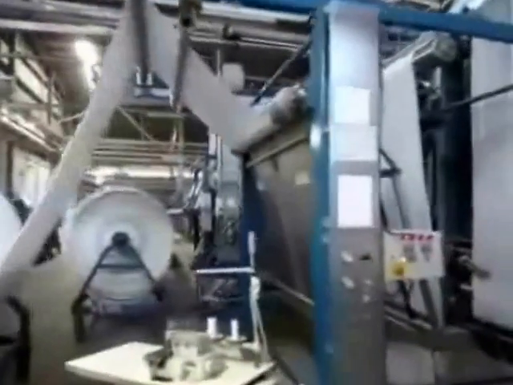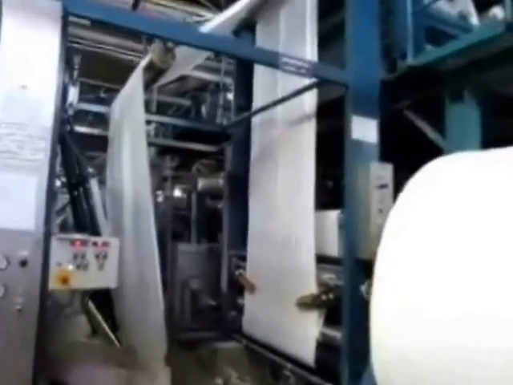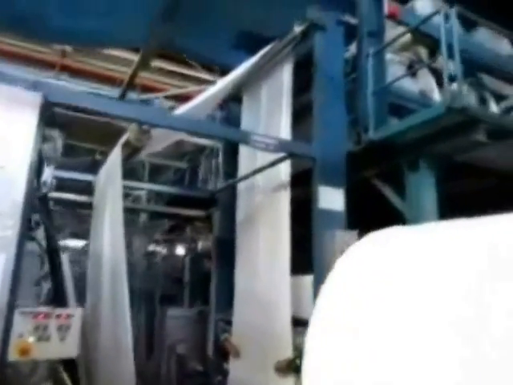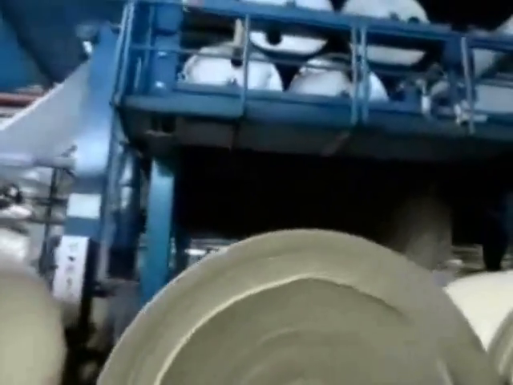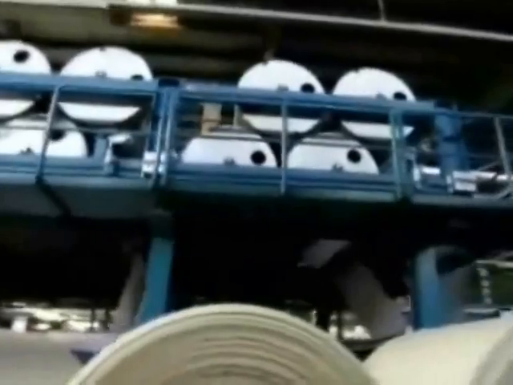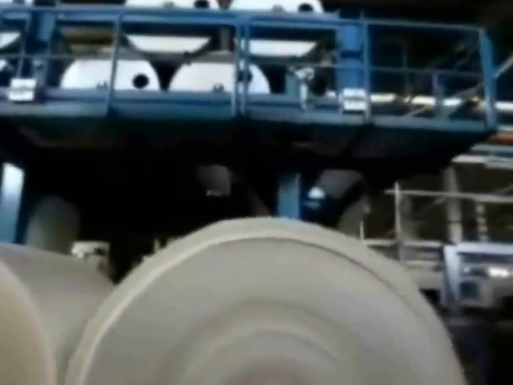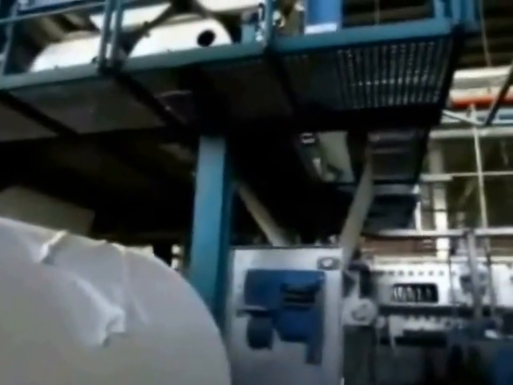The main purpose of this machine is to increase luster, increase the dye affinity, to give dimensional stability, width control, and after mercerizing, use of dyes is less. Usually 80% sodium hydroxide is used as mercerizing chemical. This is a long length machine.